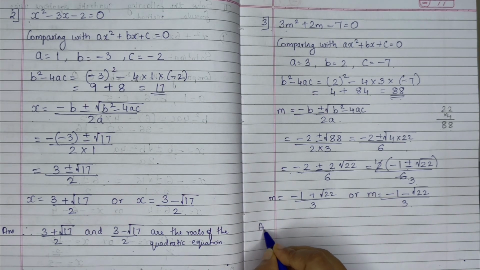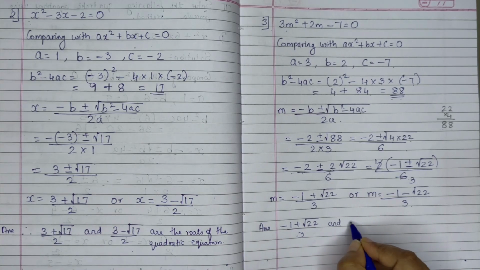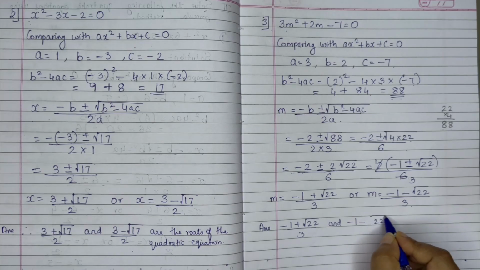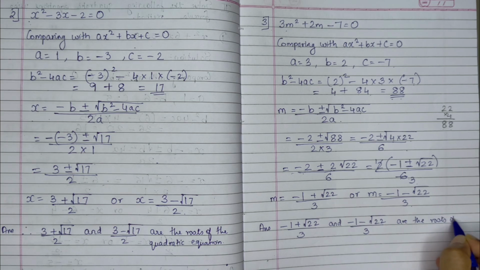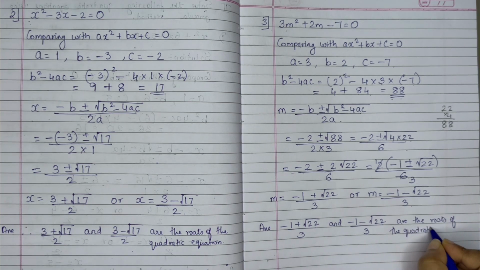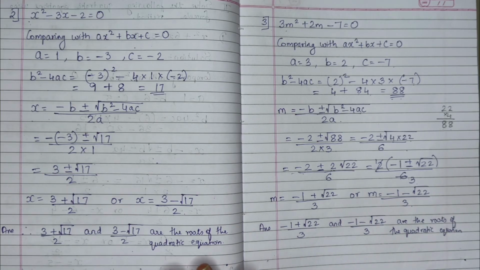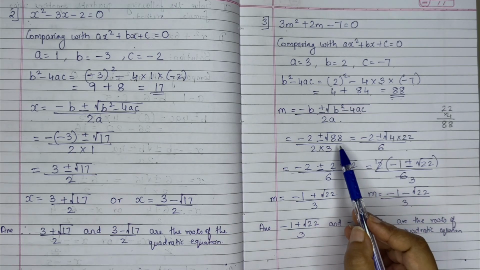So the answer: minus 1 plus root 22 upon 3 and minus 1 minus root 22 upon 3 are the roots of the quadratic equation. Understood till here? Okay, so we have finished the third sum. You understood the third sum? Only a little extra step was there in this.